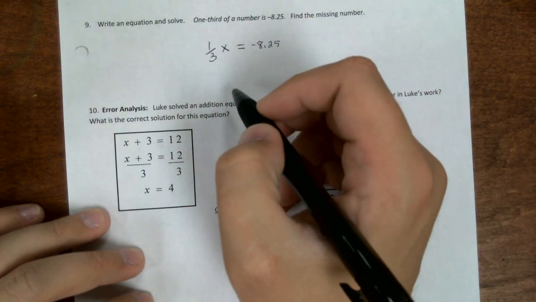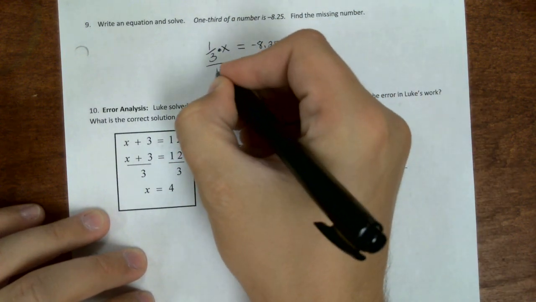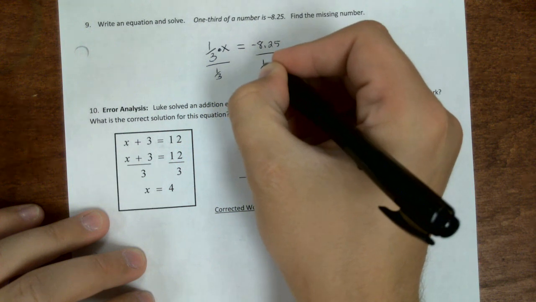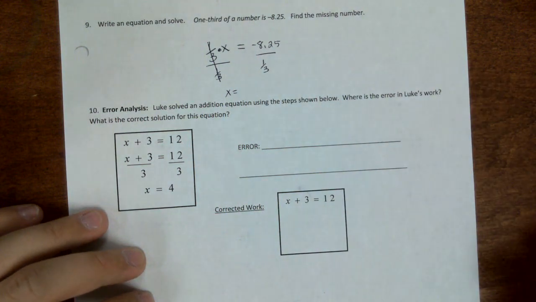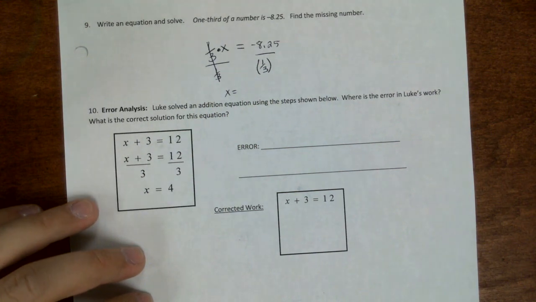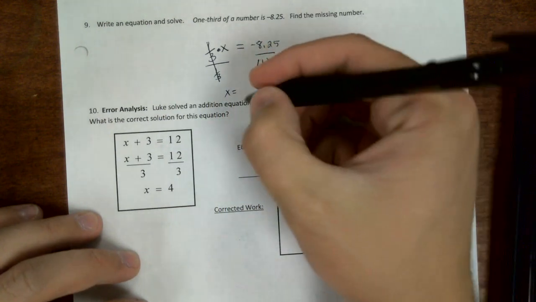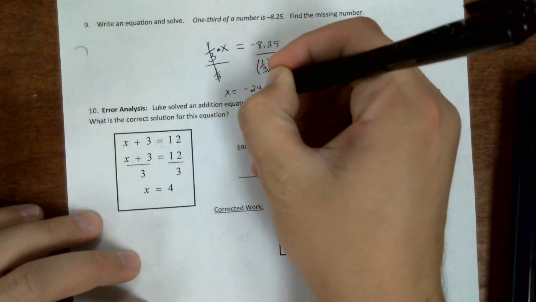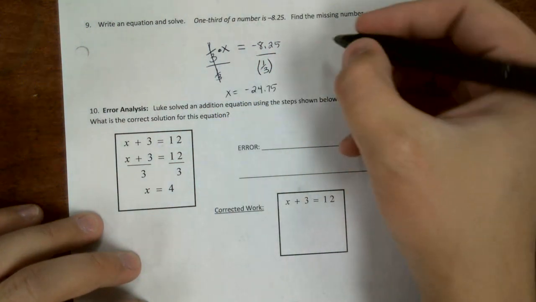So we've got 1/3 times x. We want to get x alone. So if we have multiplication here, to undo that, we need to divide by the thing that we're multiplying by. Okay, so 1/3 divided by 1/3, that'll give me x. And then negative 8.25 divided by 1/3, when you type it into your calculator, put the fraction in parentheses. So we'll get negative 8.25 divided by 1 divided by 3. And this will give me negative 24.75.